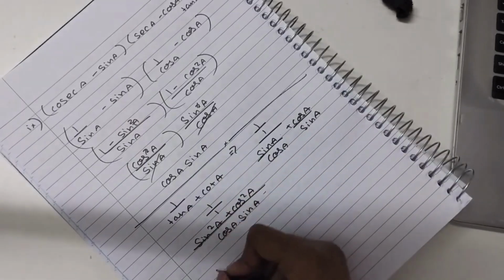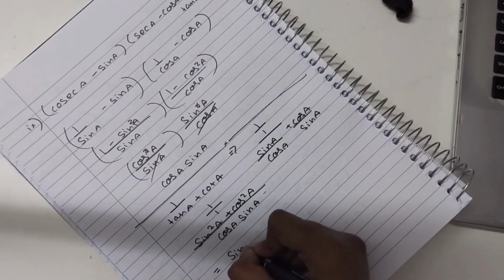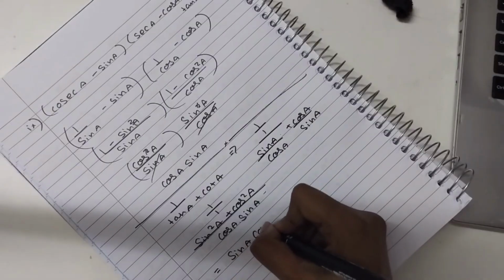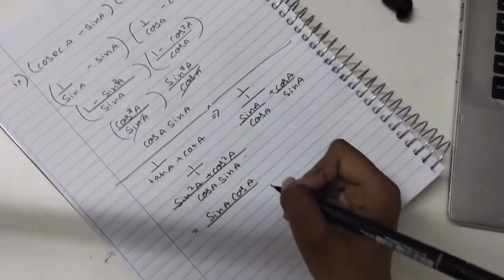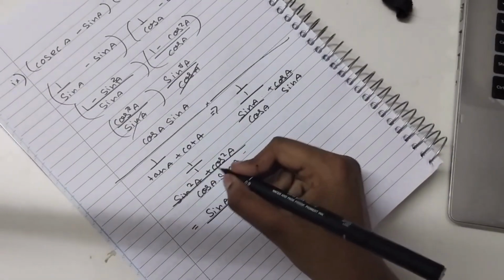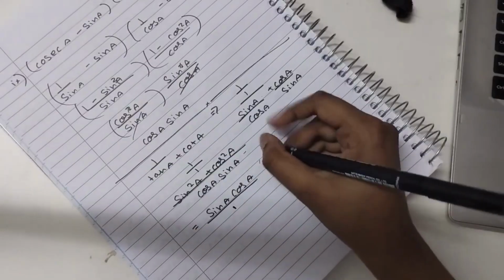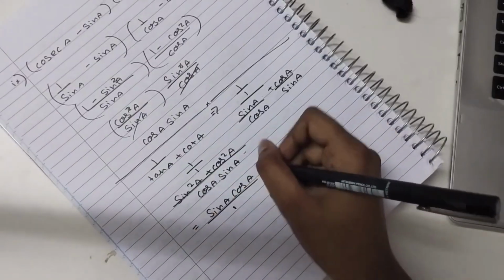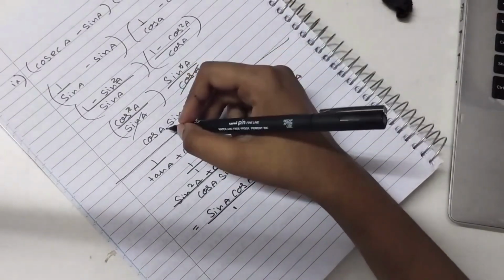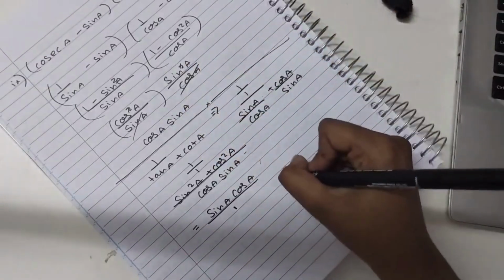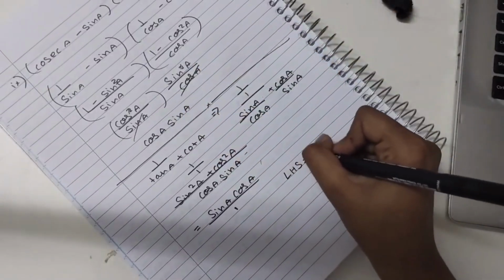Cos A sine A will go to the top, so we'll get sine A cos A by sine square A plus cos square A, which is equal to 1. So we get sine A times cos A, and similarly on the left-hand side we got cos A times sine A, so we can say that the LHS is equal to the RHS.